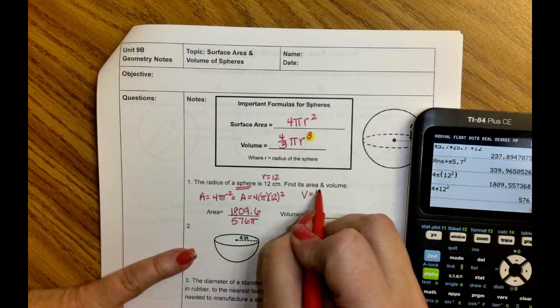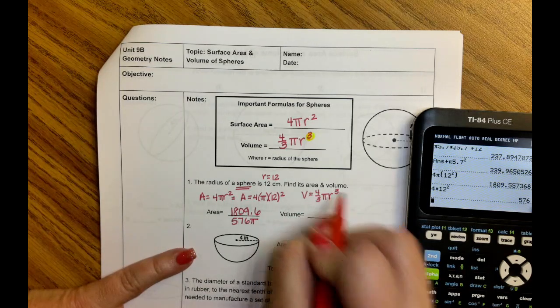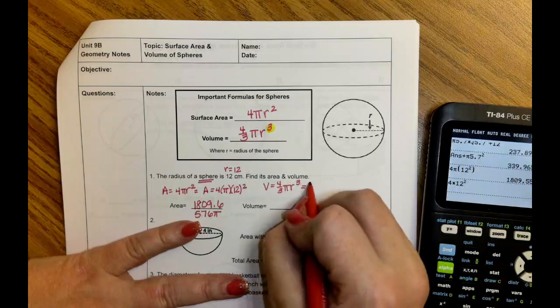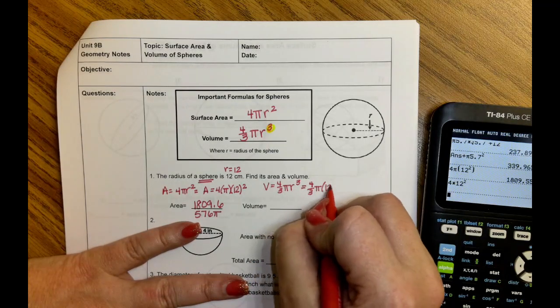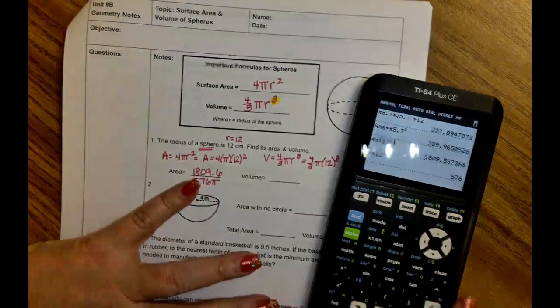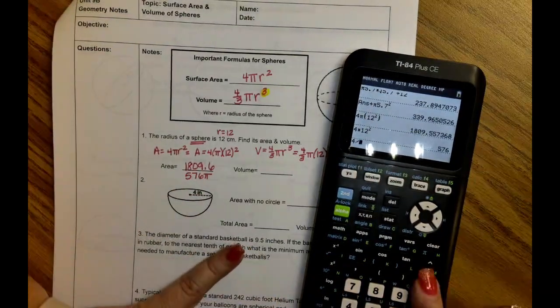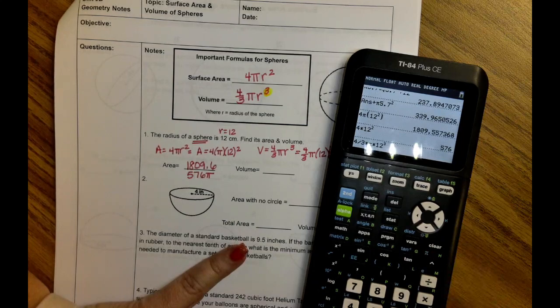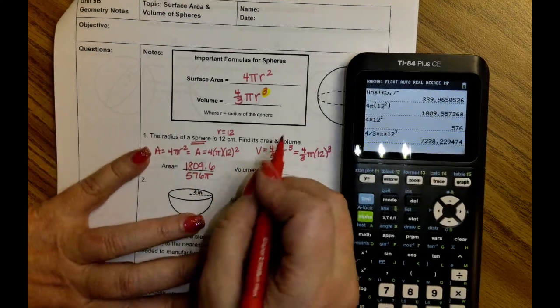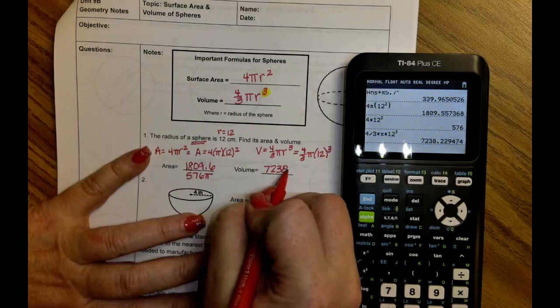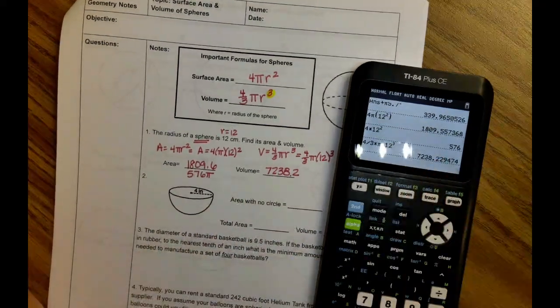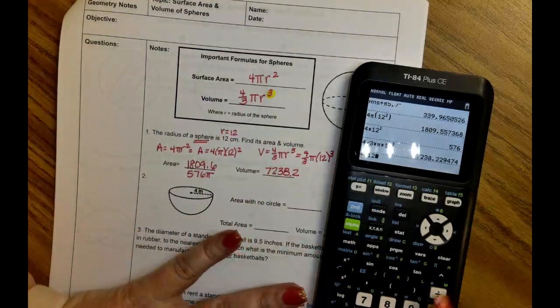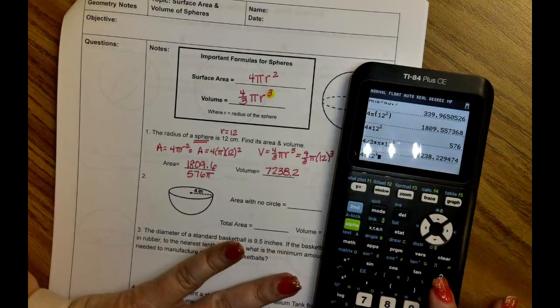Volume is 4/3 pi r cubed. Again, make sure you get that right. So 4/3 pi r cubed. To the power of 3, there's several ways that you can do this. So 4/3, and then times pi times r cubed. You use this little caret key to the power of 3. And you get 7,238.2. Now, you can also do 4 times pi times r cubed, and then divide by 3 at the end.